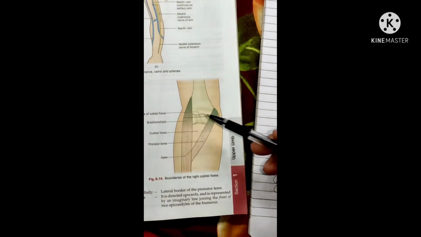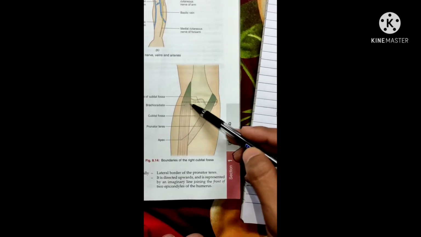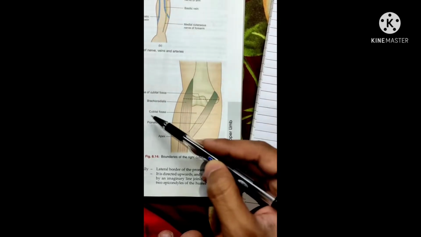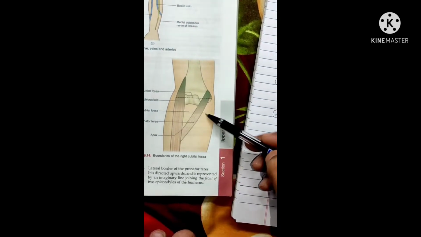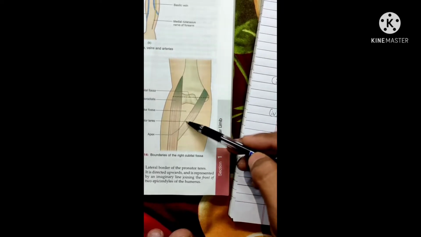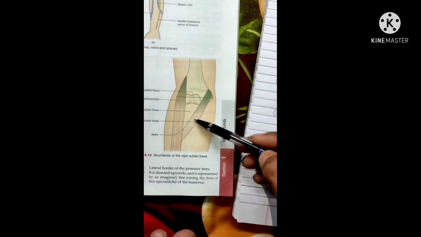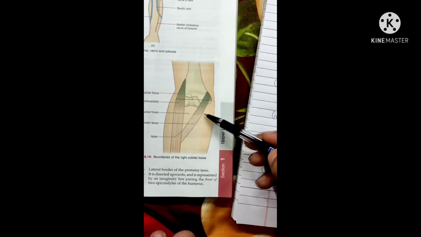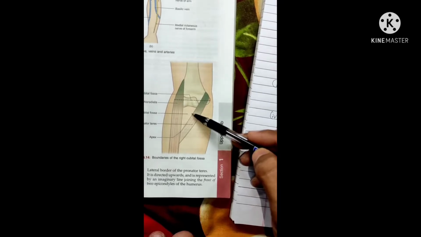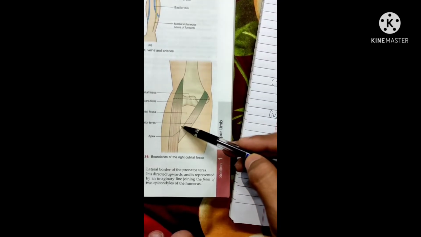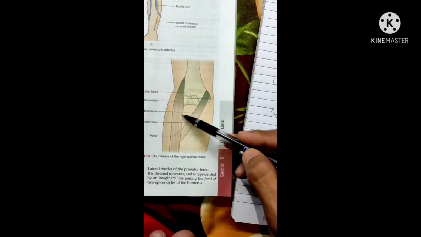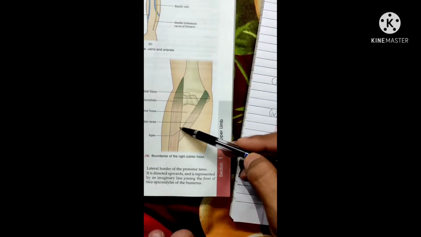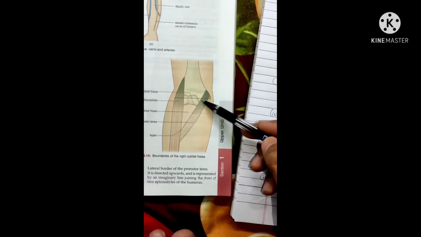What makes the lateral side boundaries? This is the triangular hollow space, cubital fossa. This is the medial side and this is the lateral side. On the medial side there is the pronator teres muscle, which has two borders, medial and lateral. Cubital fossa is formed on the medial side by the lateral border of pronator teres muscle.